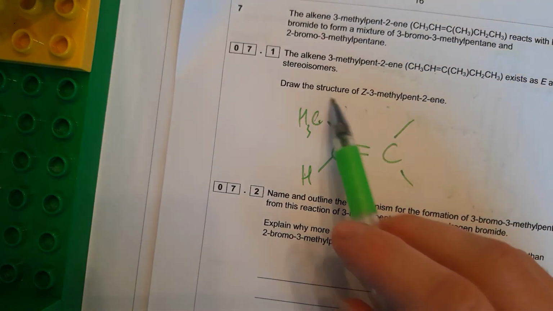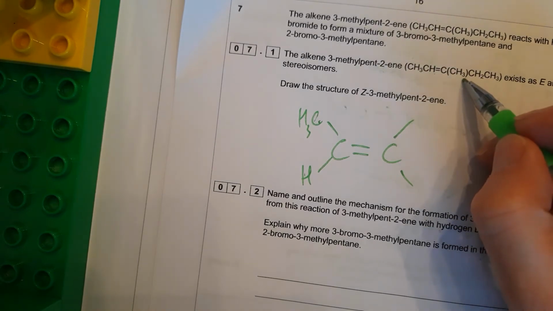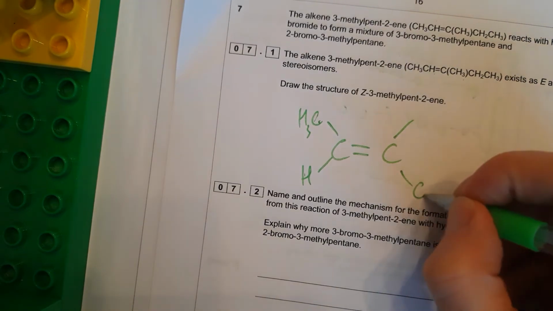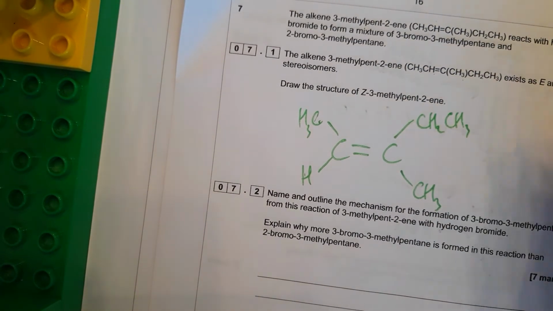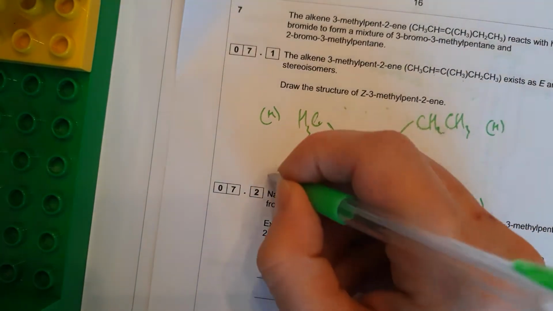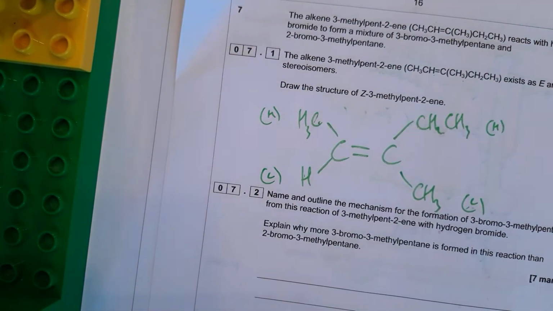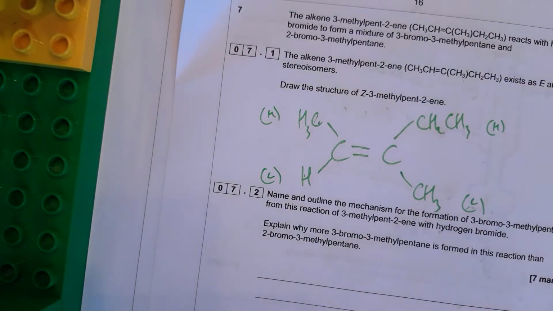It doesn't say any particular type of structure, so this will do. And then on this side, I've got a CH3 on one side and a CH2, CH3 on the other. So I'm going to put the CH3 there and the CH2, CH3 here. So I've got the heavy one up here and the heavy one up here and the light ones down here. Then it's going to remind myself, Z same side. Yes, and there we go. Just checked it and it's correct. So that's only worth 1 mark. So don't muck that up.